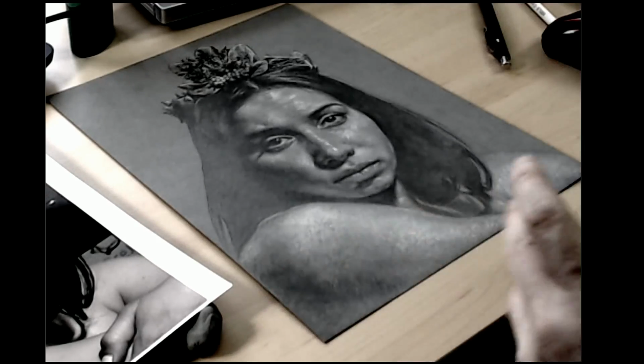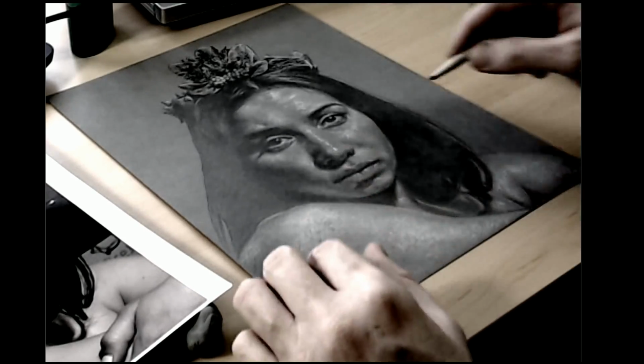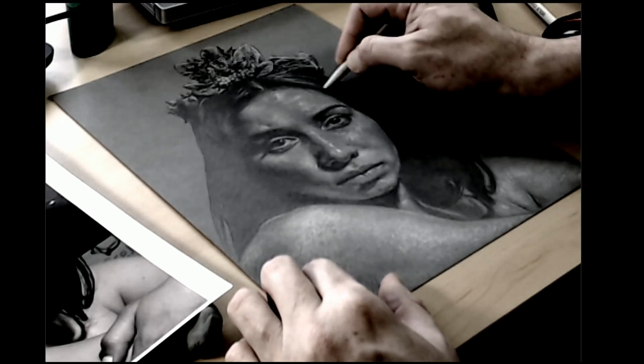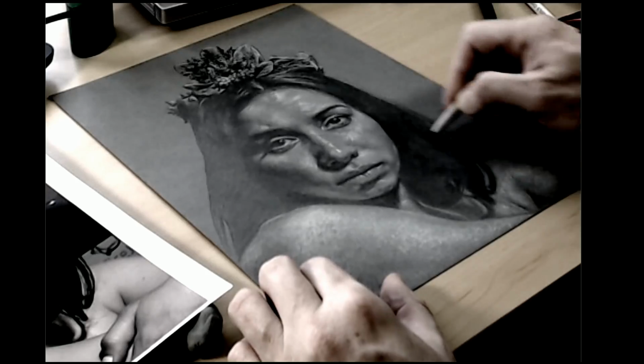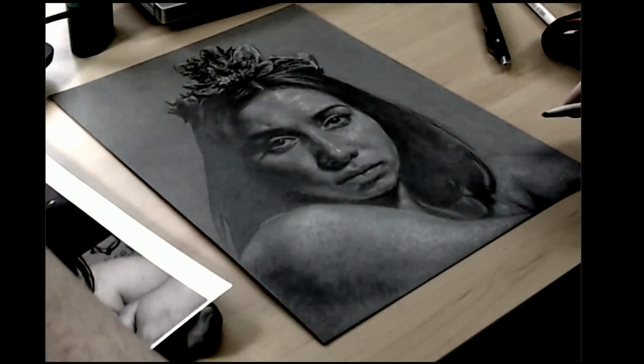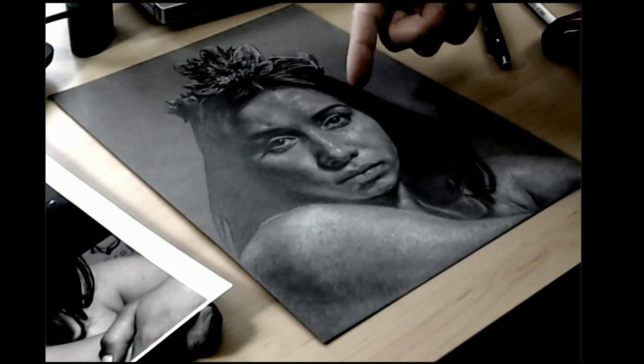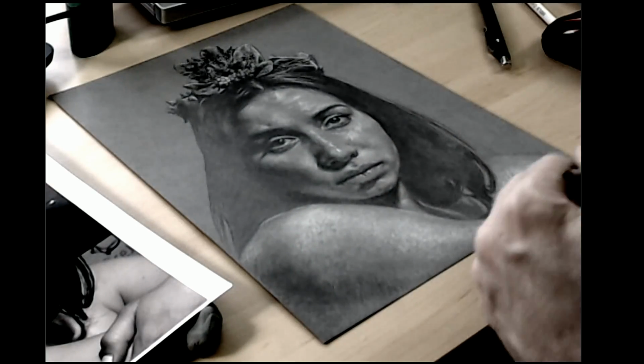So with this drawing, we are getting a really nice sense of how light is coming from this direction and moving across the form.